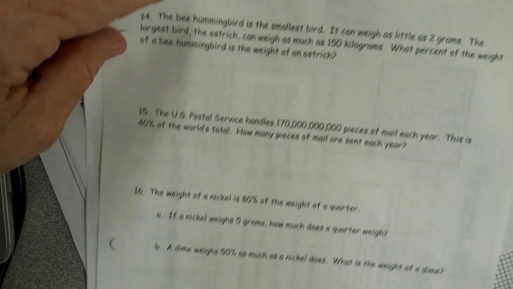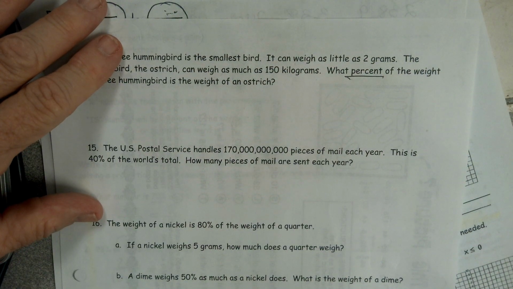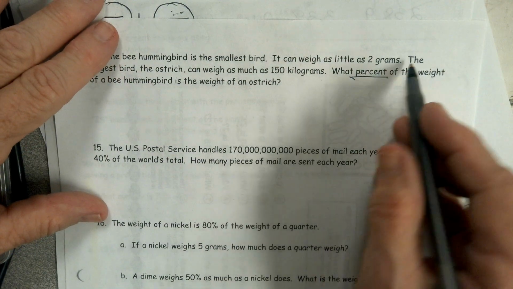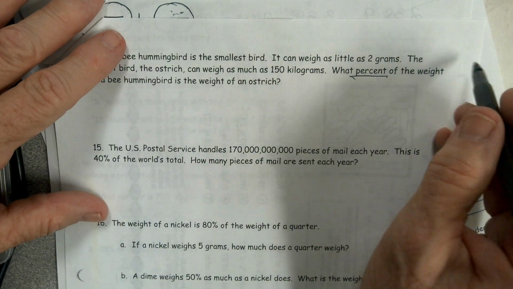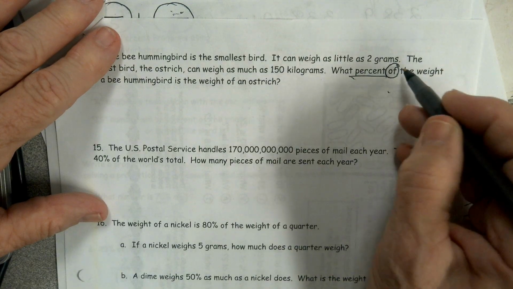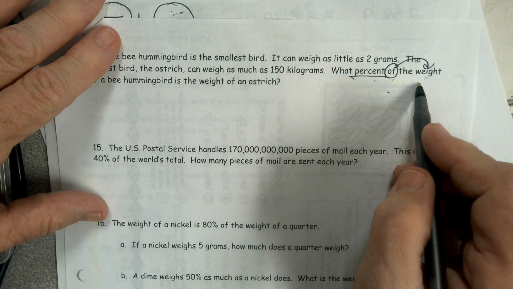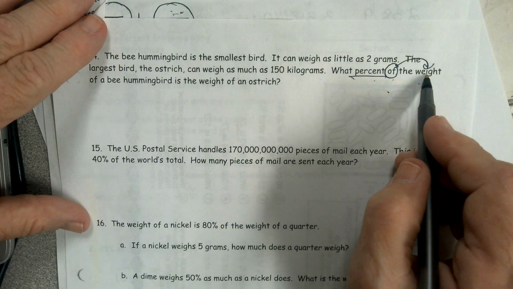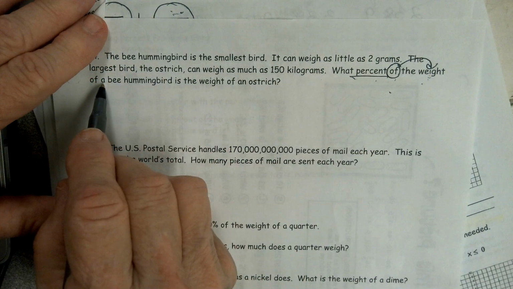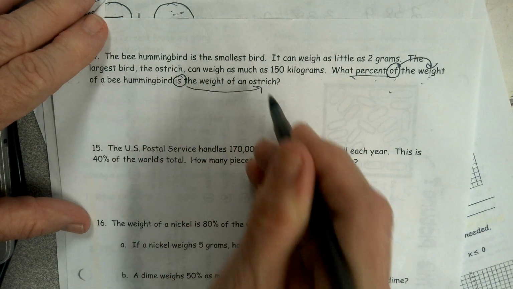Let's go ahead and look at your number 14. What percent? What am I looking for? A percent. What percent? And the wording is very important. Do you see the word of right here? Yes. What percent of the weight? Guess where that weight's going to go, on top or bottom? On the bottom. What percent of the weight of a bumblebee is the weight of an ostrich?